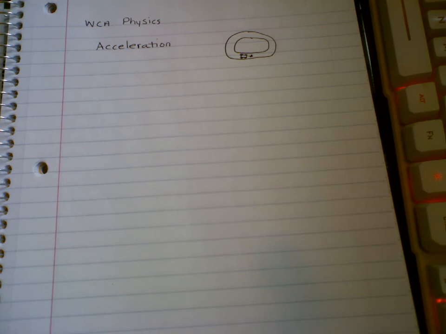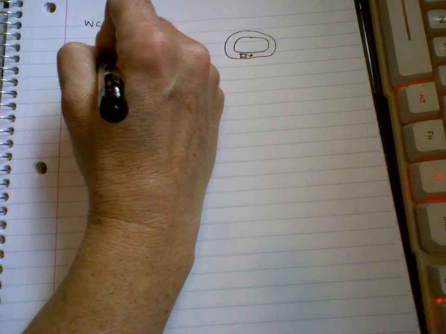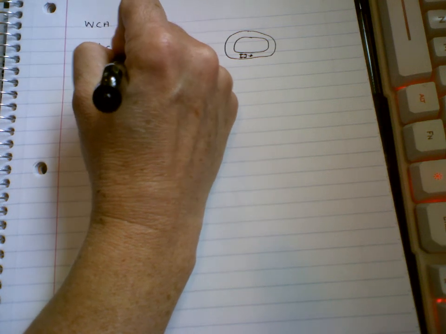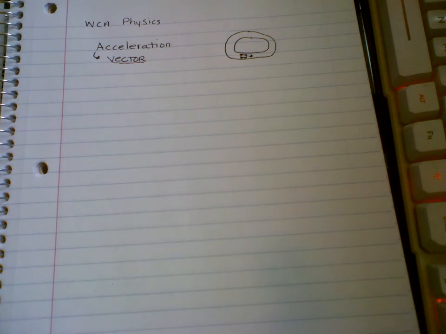It's almost like the pace car. It doesn't change its speed. However, it is accelerating because it's changing its direction. Remember, acceleration, like velocity, is a vector, so it accounts for changes in speed, but also in direction.